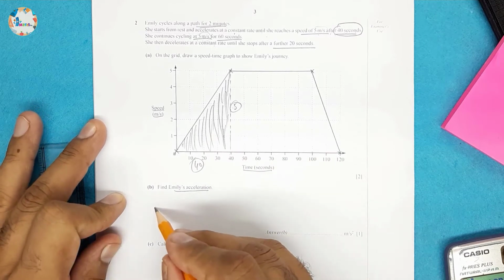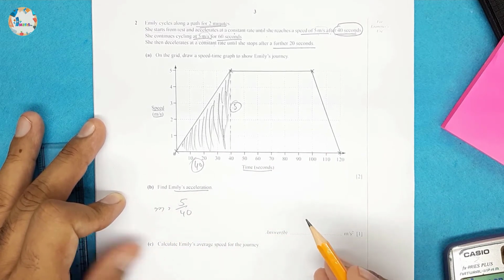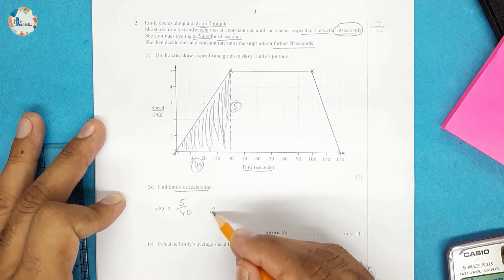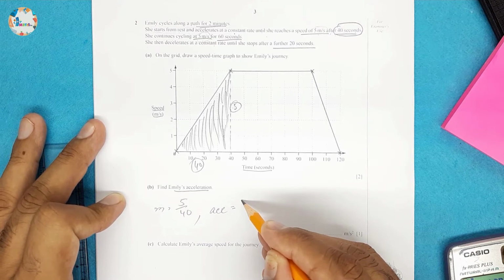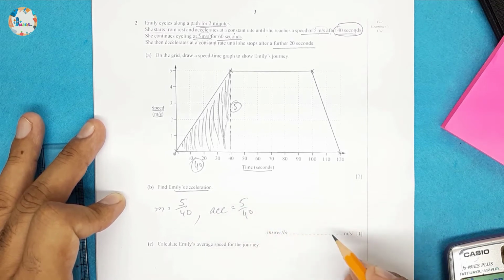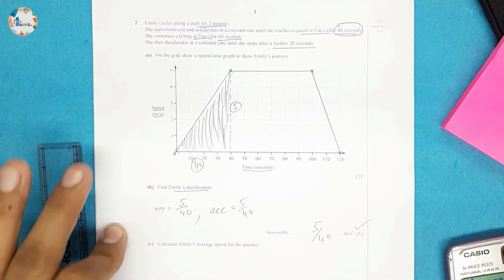And rise is this side is up to 5, so this side is 5 and this side is 40. So rise over run, so m will be equal to 5 over 40. This will be the acceleration. So we can write acceleration is equal to 5 over 40, or 1 by 8. So I'm writing 5 by 40 meter per second squared.